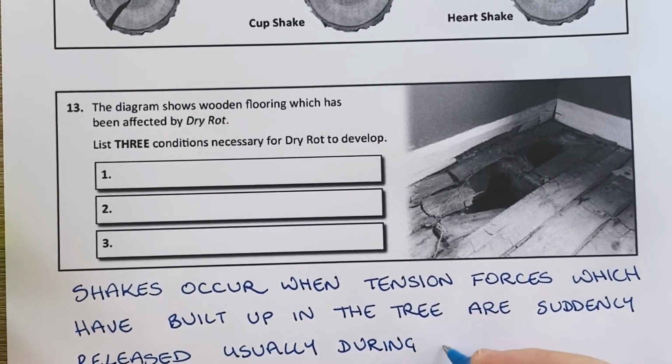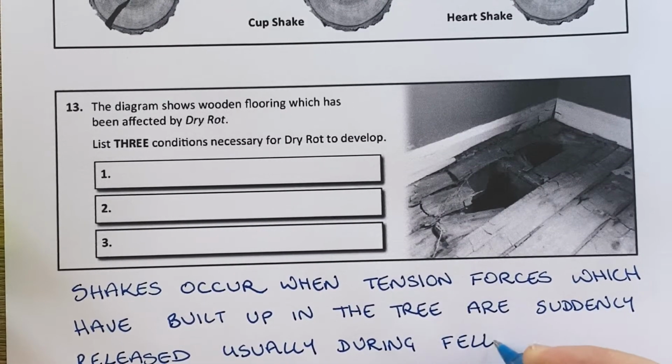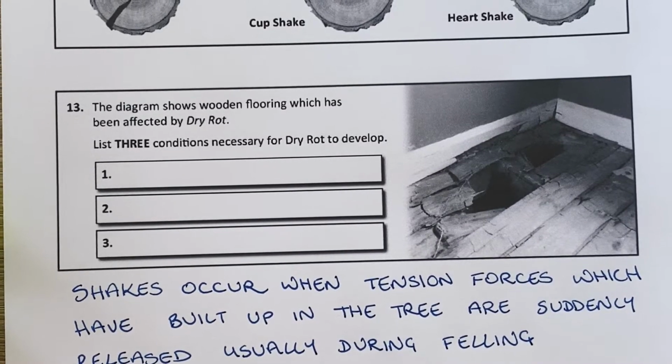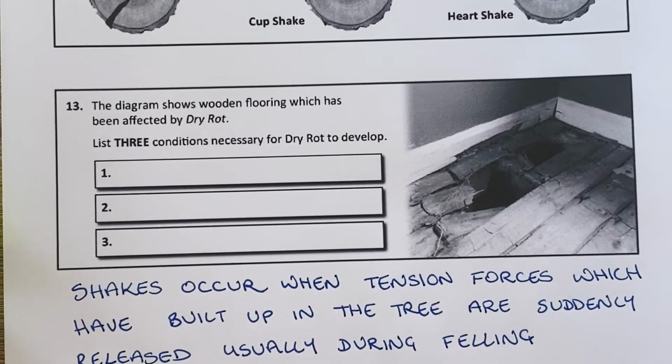And again, another key word there, felling. We've had that one before. Felling means to cut down trees. Clear felling means to cut them all down. That means basically take down a whole forest full.